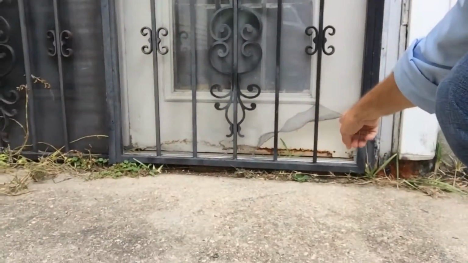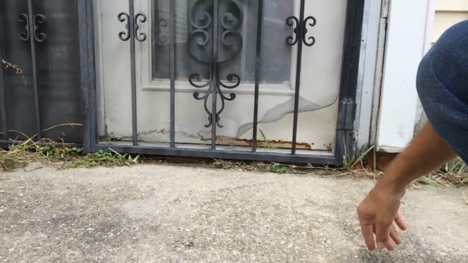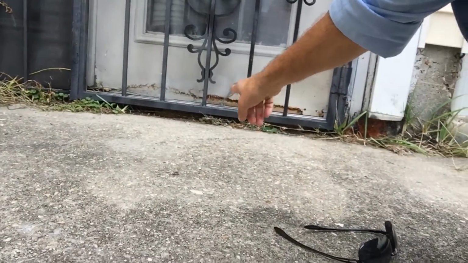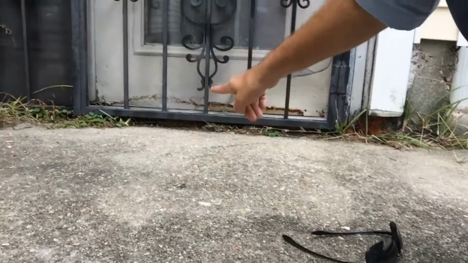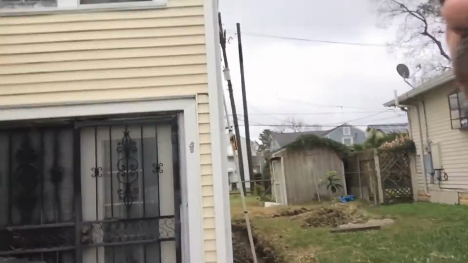Let me show you the damage on the house that you're looking at. If you look, can you see all this rust? You see all that rust, how it's rusting out the bottom of the door? And if you can't really look, but down low, the wooden threshold on the bottom of this door, that's rotting too. Let's go look at the back.